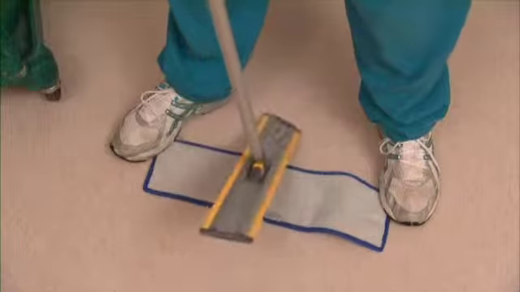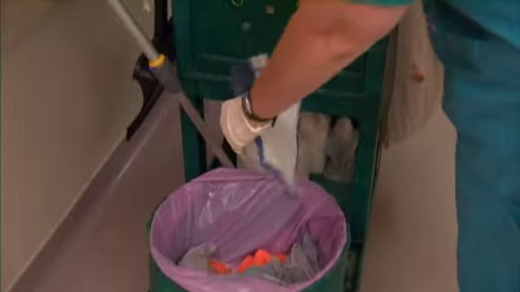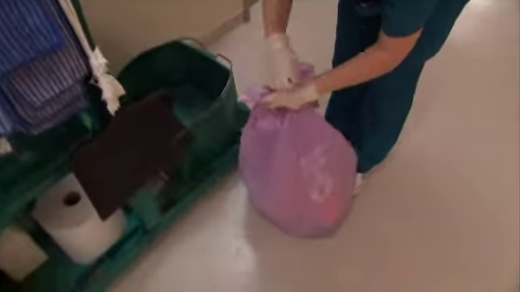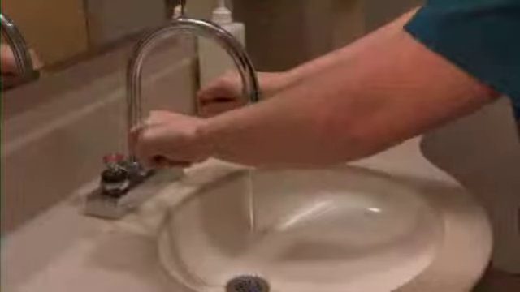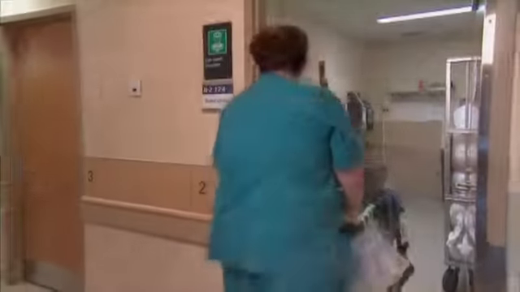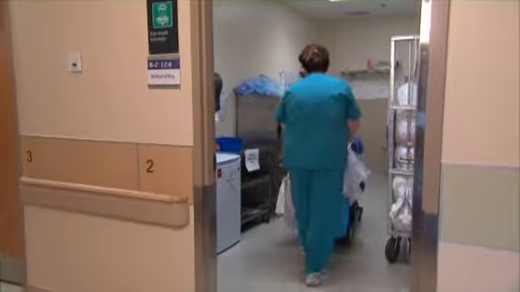Remove the pad when soiled and when finished cleaning the room, and set aside for laundering. Send soiled microfiber pads for laundering at the end of the day. Before you leave the room, remove gloves and clean your hands with alcohol-based hand rub. If your hands are visibly soiled, you must use soap and water to clean them. Do not leave the room wearing soiled gloves. Gather cleaning materials and leave the room.